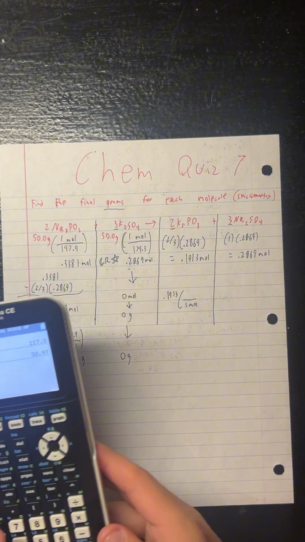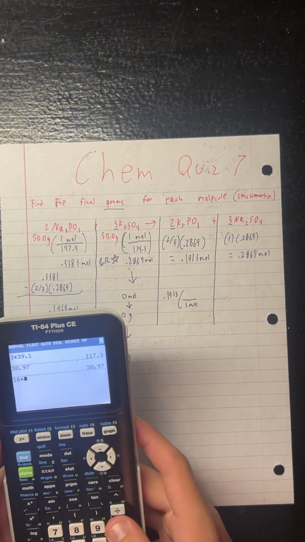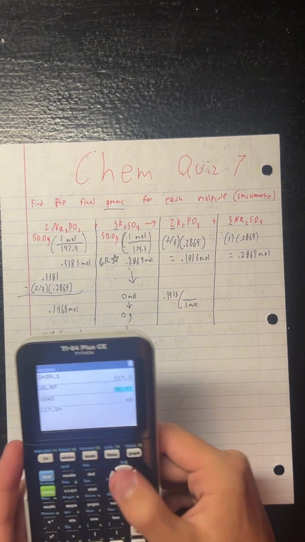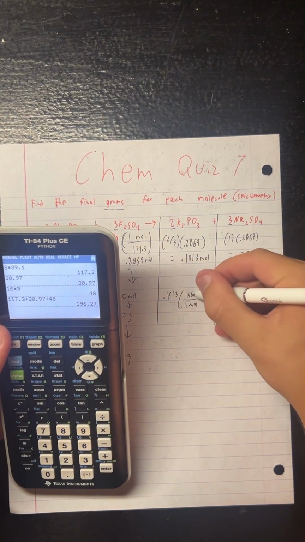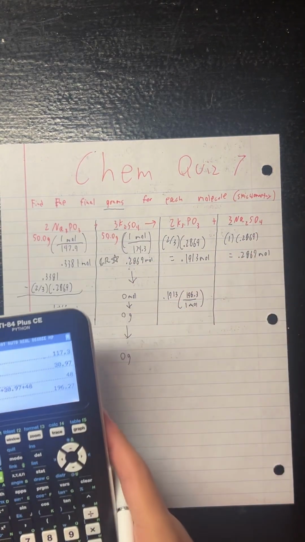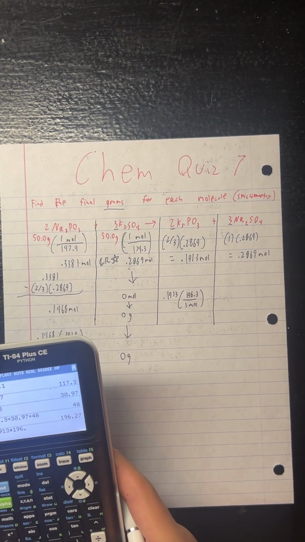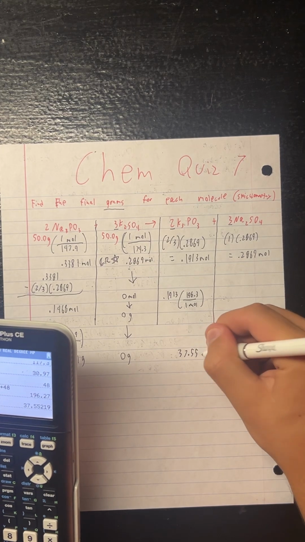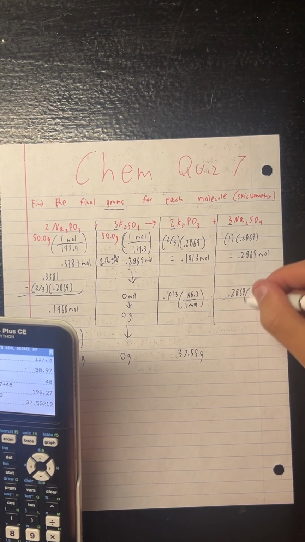And what else? Oxygen is 16, so 16 times 3. So let's add all these up. That plus that plus that, we get 196.3. So let's do that, 0.1913 times 196.3. This comes out to 37.55 grams.